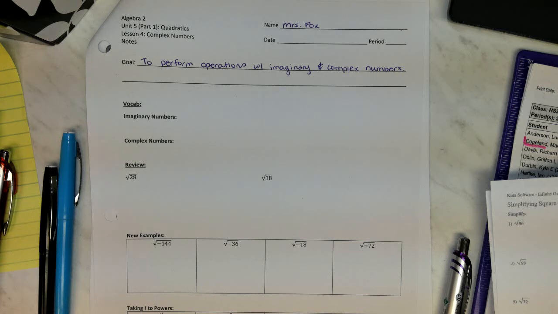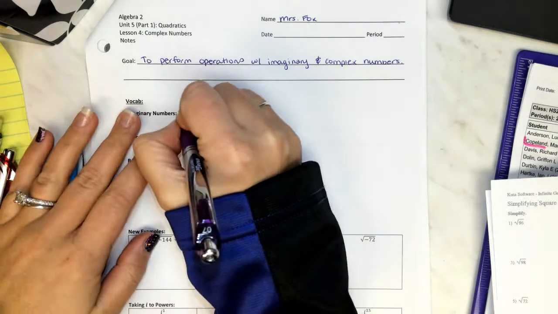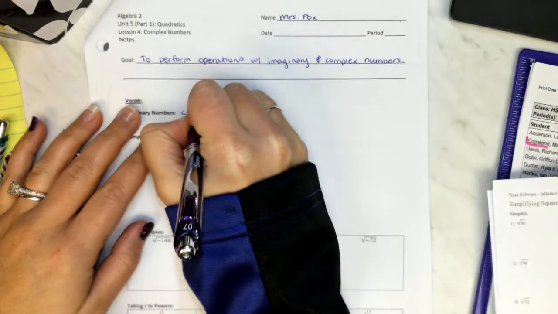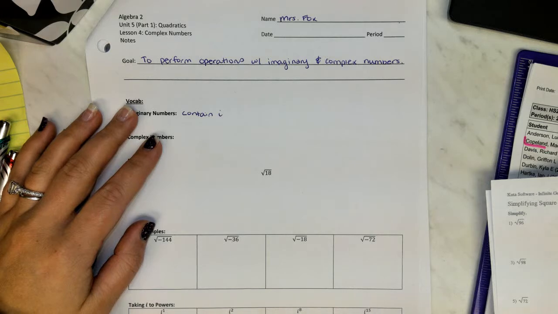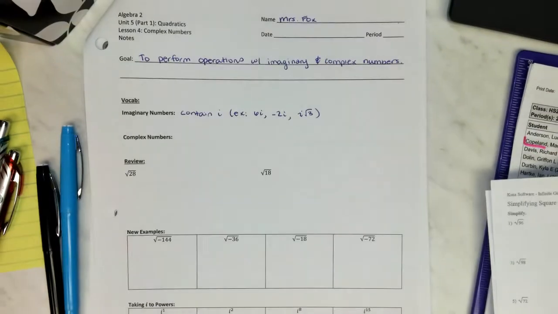Okay, so we are going to talk about 5.4, which our goal will be to perform operations with imaginary and complex numbers. So an imaginary number is going to contain i. It's just going to be one term. It'll contain i. So for example, you could have 6i, or negative 2i, or i square root of 3. Any of those would be examples of an imaginary number.